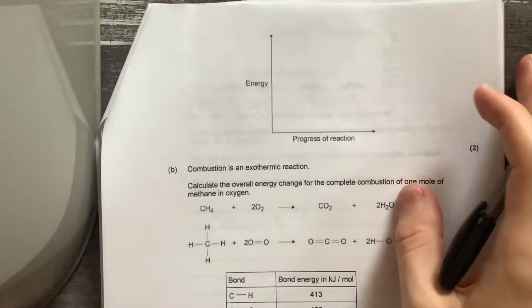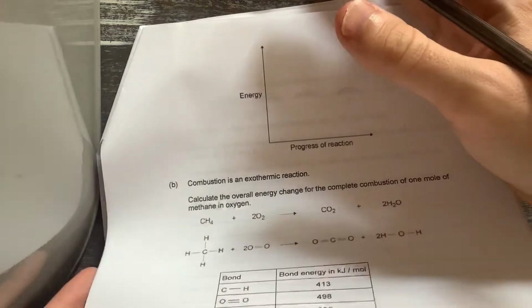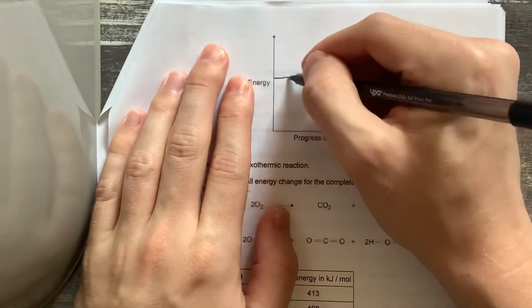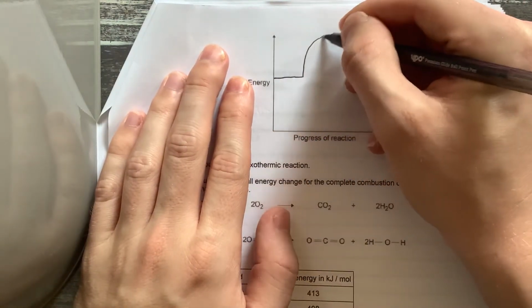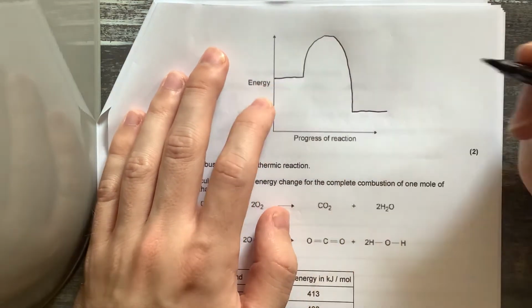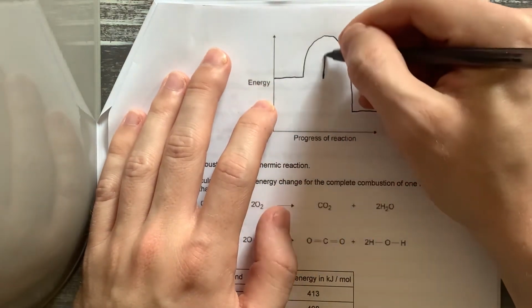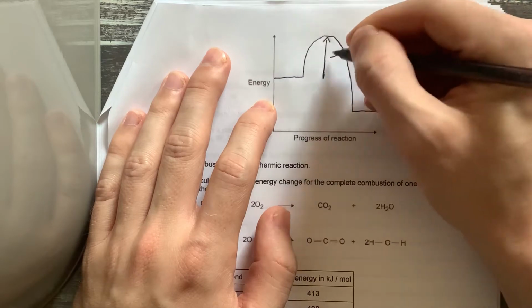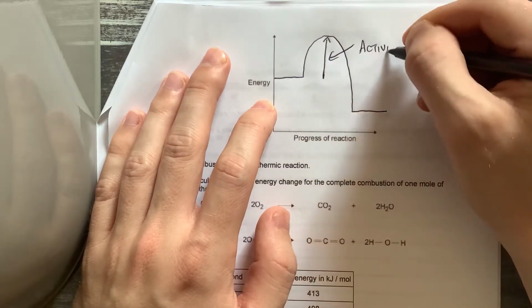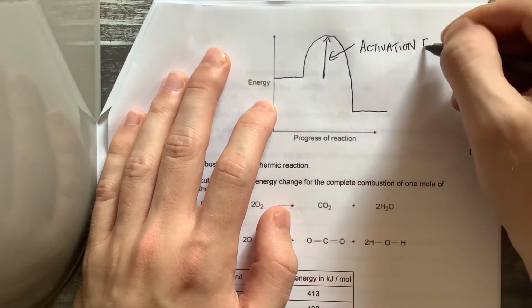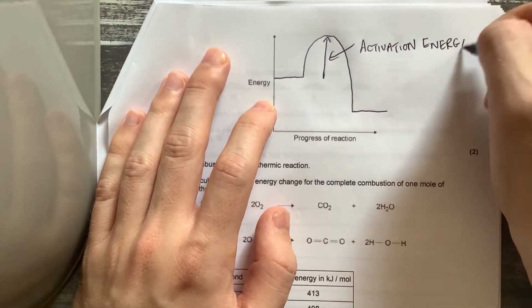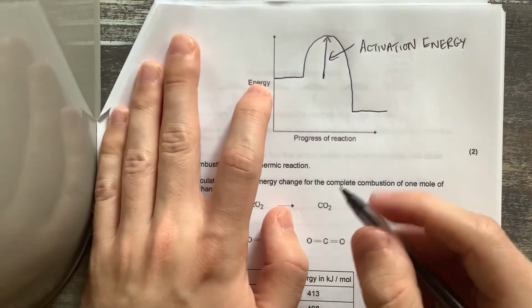So it's asking for an exothermic. So we're going to do this. And then what we're going to do is, this is the activation energy. It goes from the reactant line to the top of the hill.